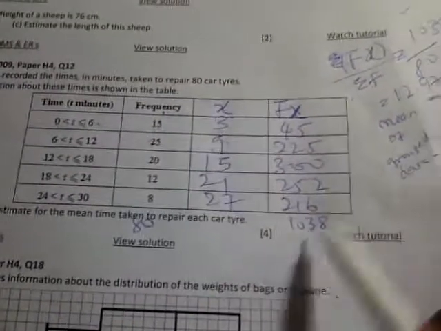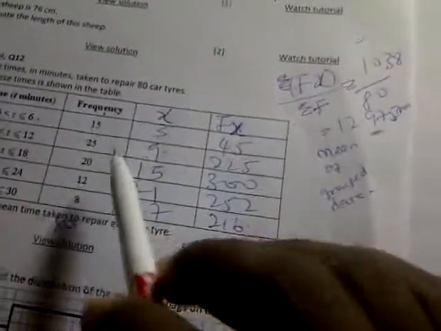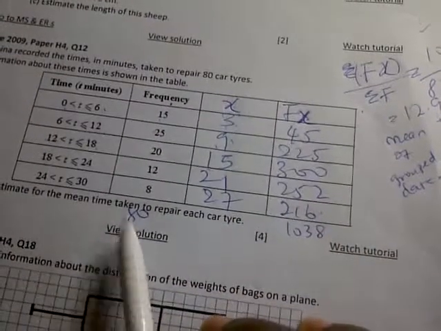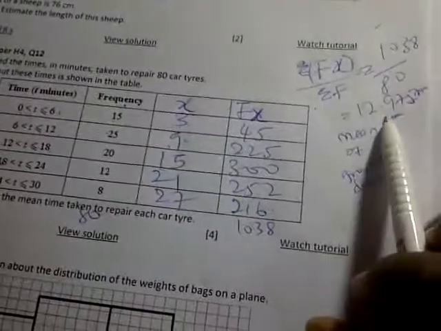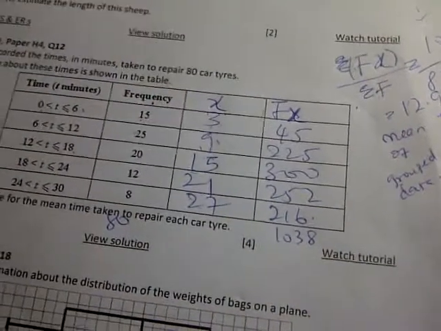Now when we want to find our mean, we have to ensure that we add the whole frequencies, because the whole frequencies represent the number of times all these appeared. When we add the whole frequencies, we'll have the total number, being 80. So when we divide, we'll have our mean. So that's it for mean with grouped and ungrouped data.